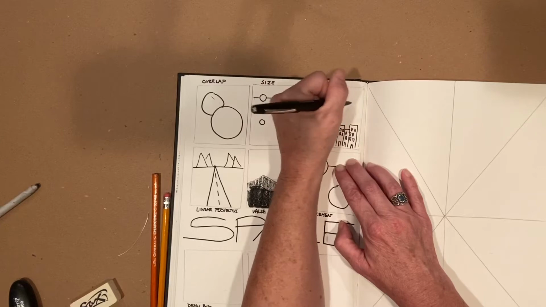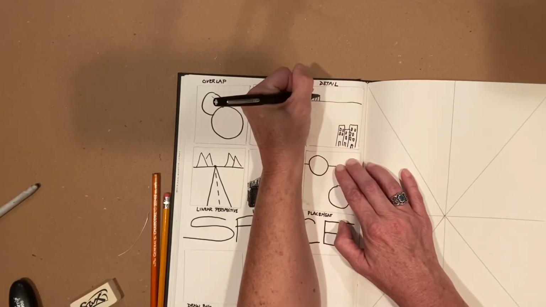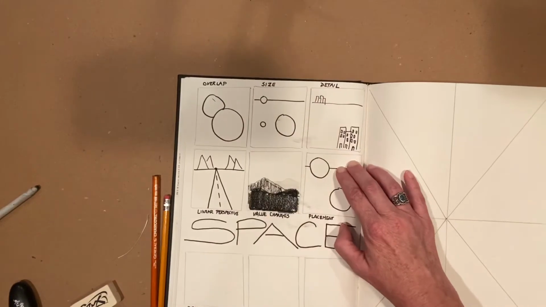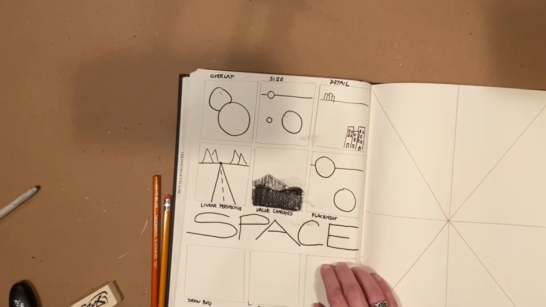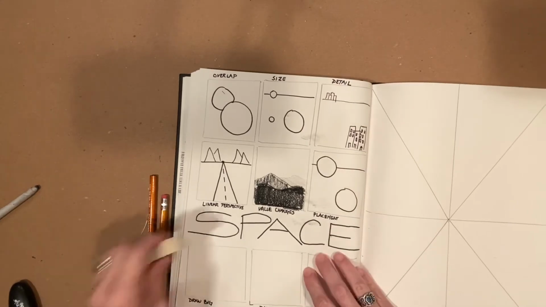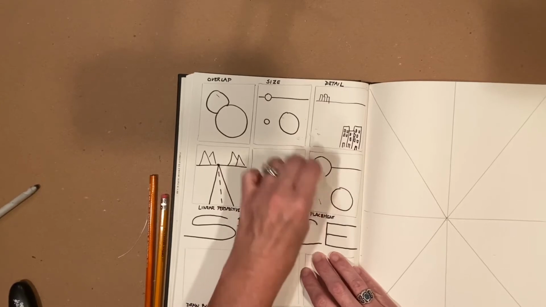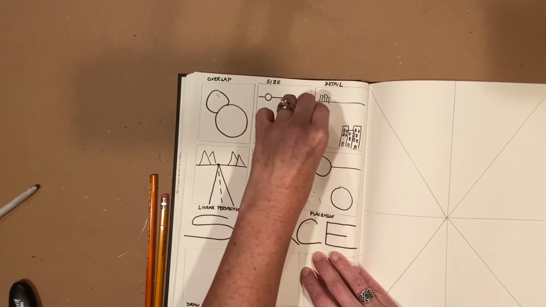And then back here, maybe on the horizon line, it will be less detail. So the closer it is to you, the more you're going to be able to see of those objects. So like if you drew a tree, you would be able to see all of the branches and limbs and all of that. And then in the back, it's just going to be the shape of a tree.